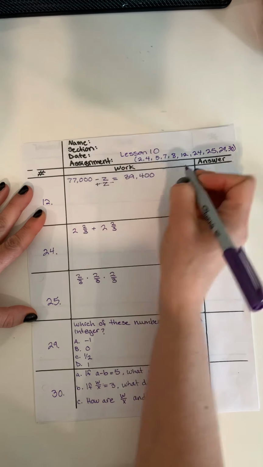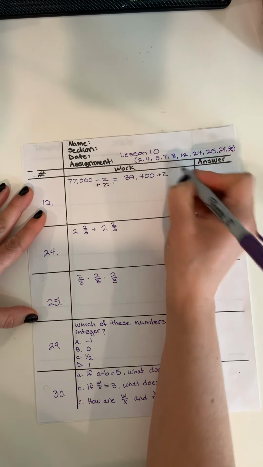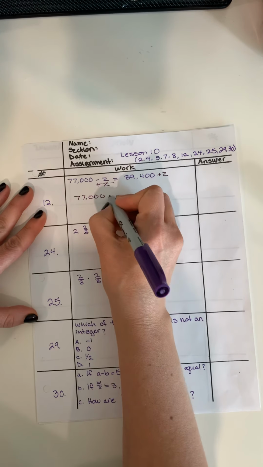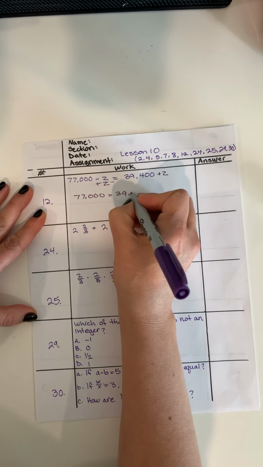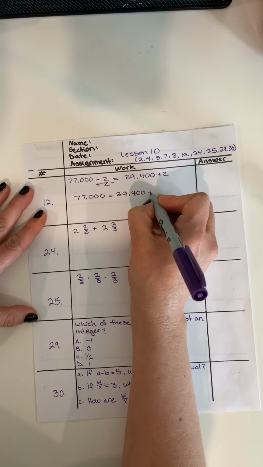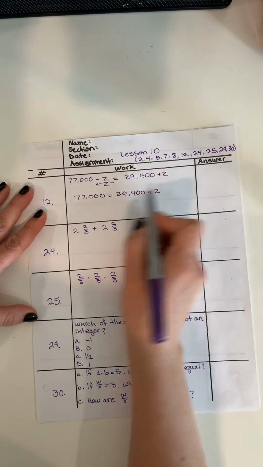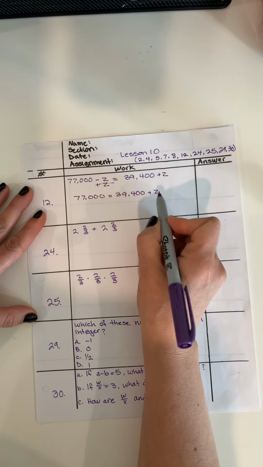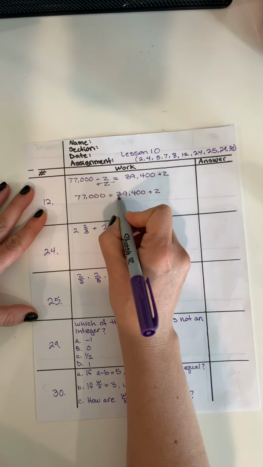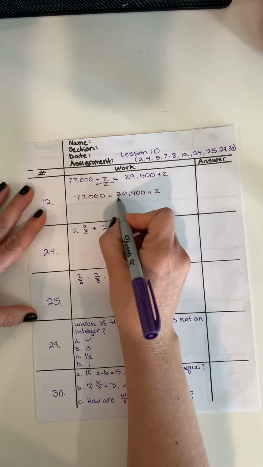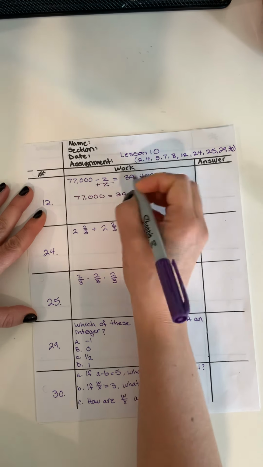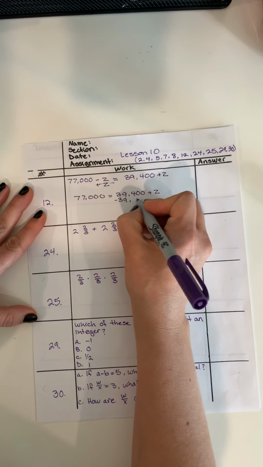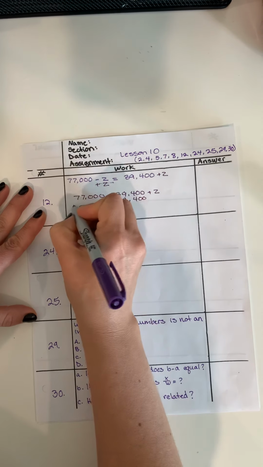So we add z to both sides, and we're left with 77,000 is equal to 39,400 plus z. So this was step number 1, but we still need to do another step because we need z by itself. And so because we have a positive 39,400 and we want to move it to the other side, again, we do the reverse arithmetic function, which is going to be subtraction.